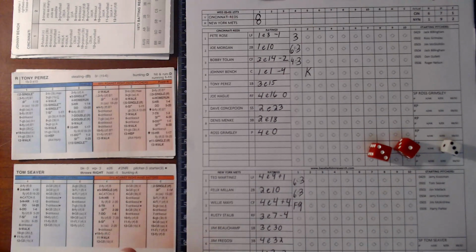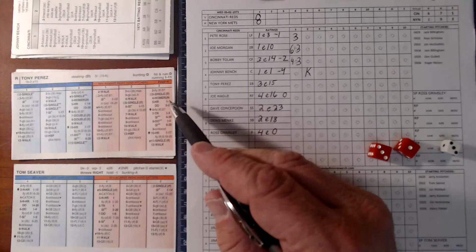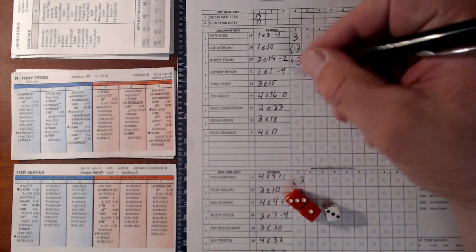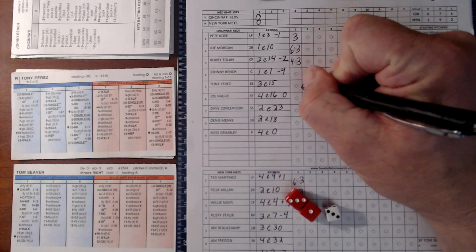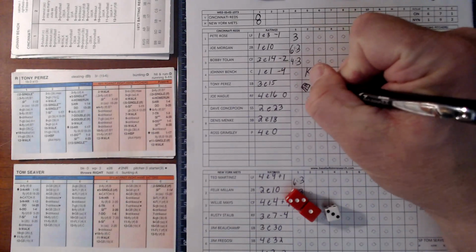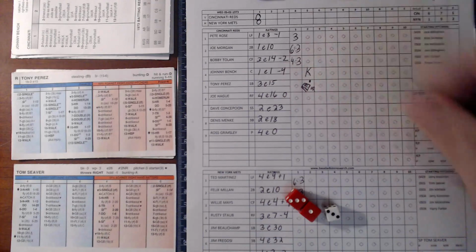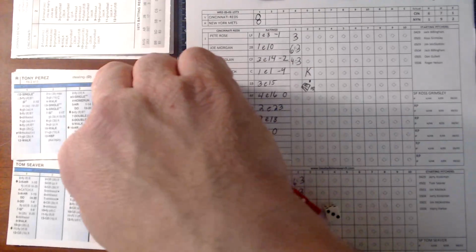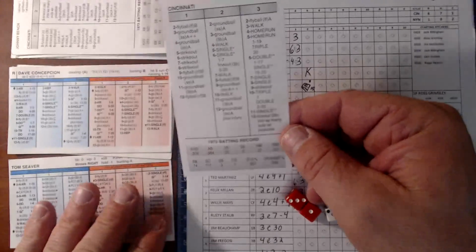3-4 versus a righty. Home run. Straight shot for Tony Perez. As you can see here, straight shot for Perez. No question about it. Wow. Perez had 27 home runs in 1973.